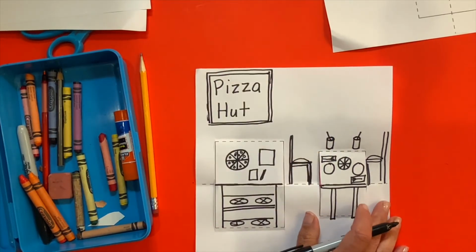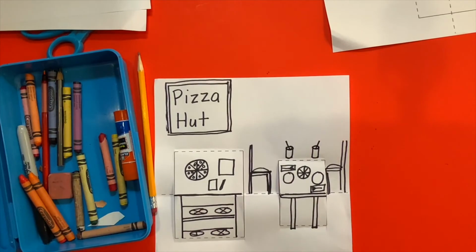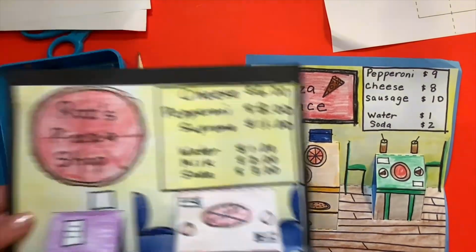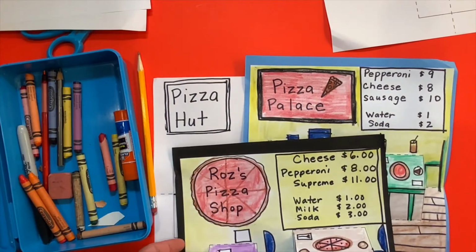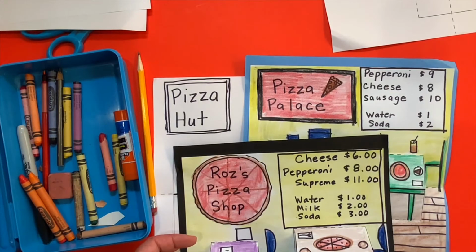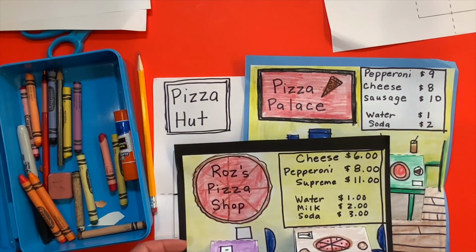So you might want Pizza Hut as a choice. You might want Pizza Palace. This is how you spell it. Or you might want to put your name and a pizza shop. So do that now. And then we're going to be making a menu just like this on the other side.